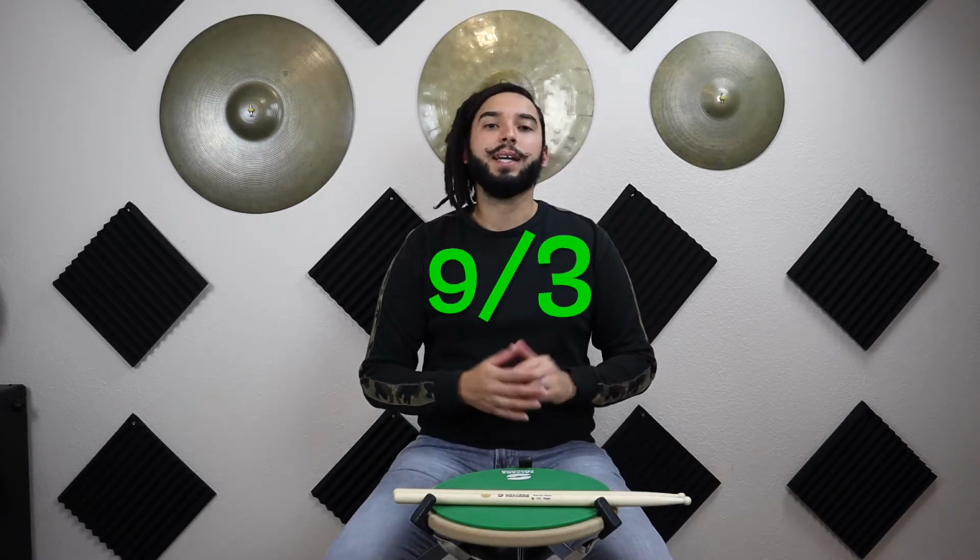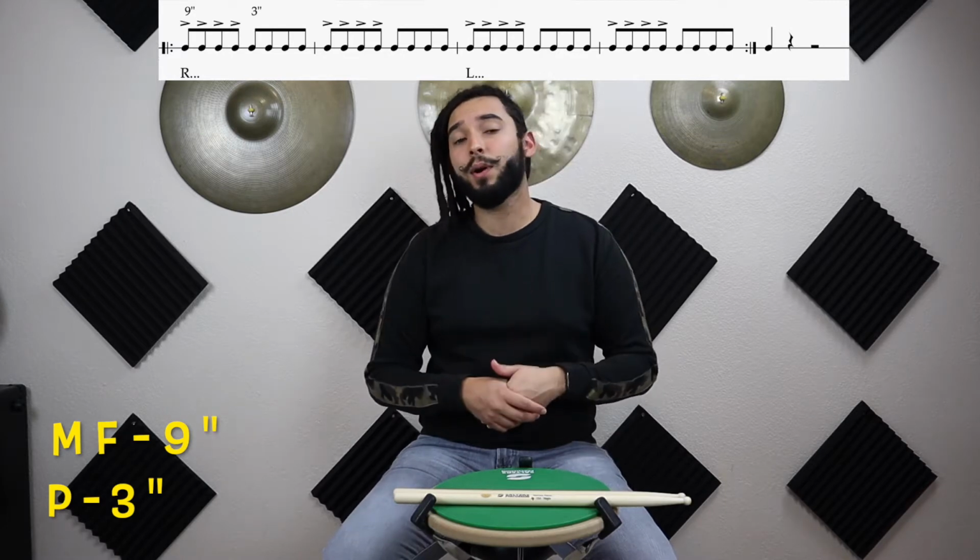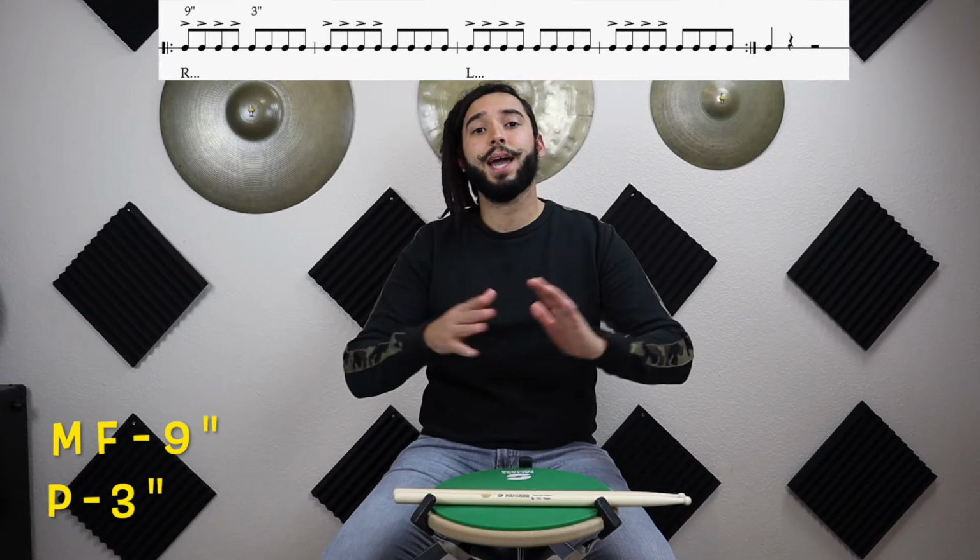Let's look at an exercise called 9-3. I wrote this exercise a few years back to help my students learn how to play accents and taps. So, just like the name of this exercise, we're going to be playing 9 inches and 3 inches. Your accented notes are going to be 9 inches, or if you want to think of that in dynamic terms, that's going to be a mezzo forte. And then your taps are going to be 3 inches, or your piano. So we're going to be going from 9 inches to 3 inches. Let's go ahead and try this exercise.